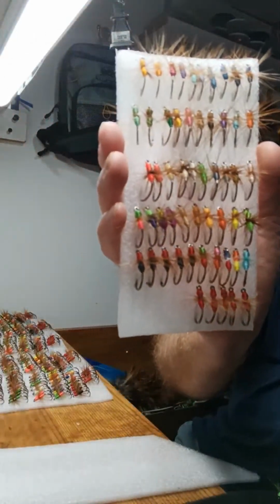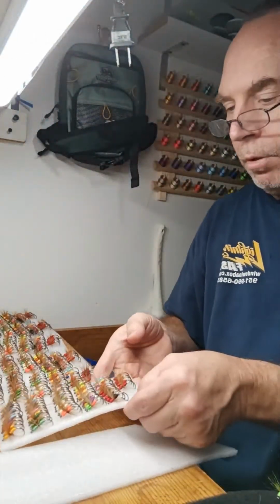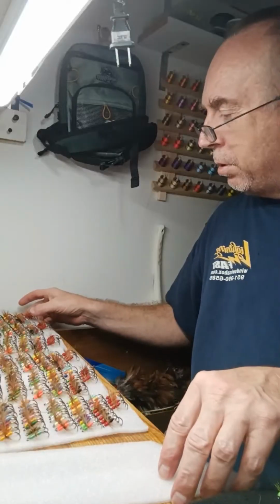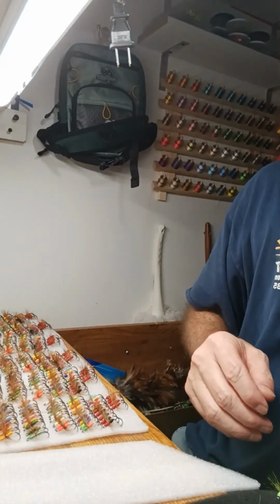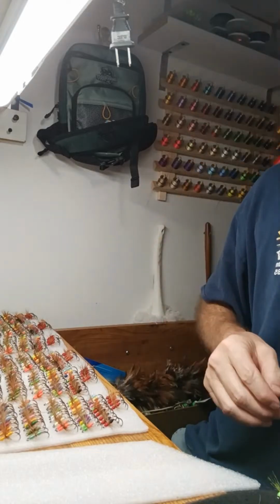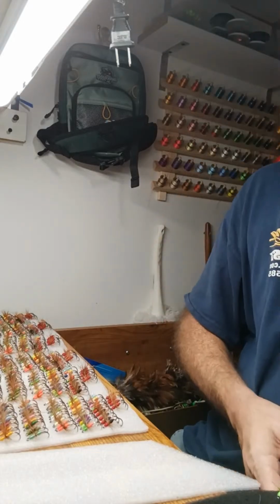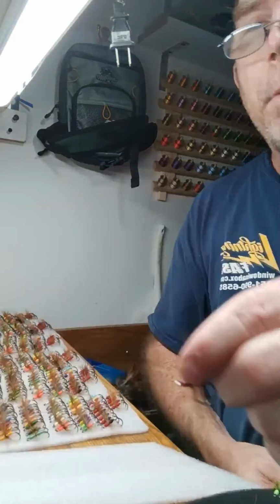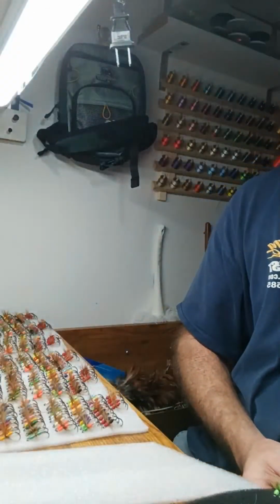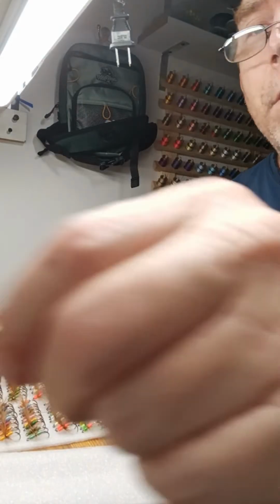So we're going to do the black right now. Yeah, we're going to do the black right now. In fact, let me pluck some of these off before I do the black so I can actually take a picture of it.